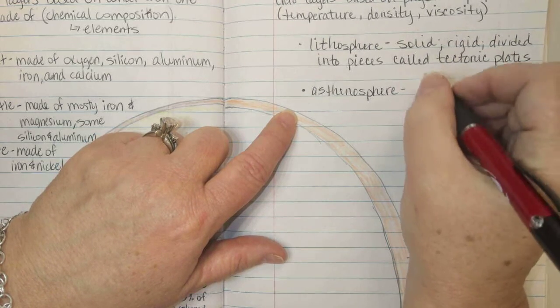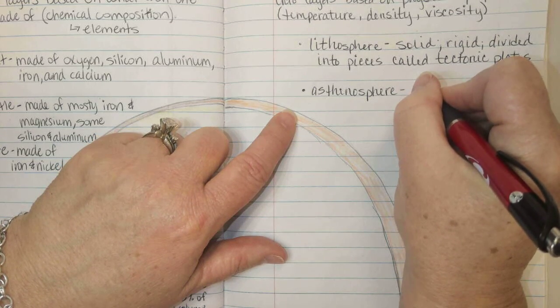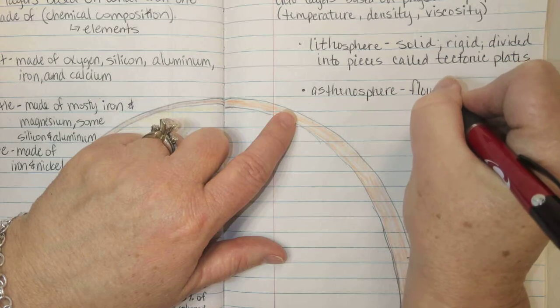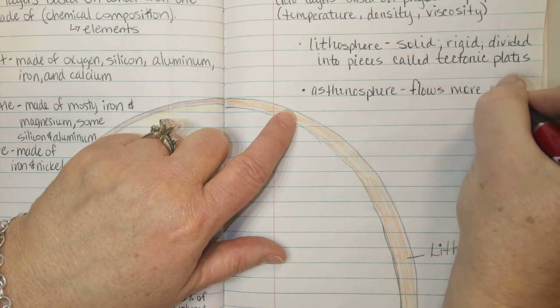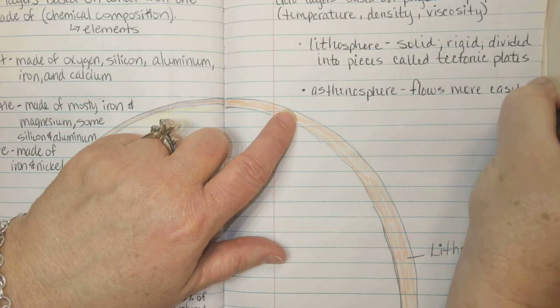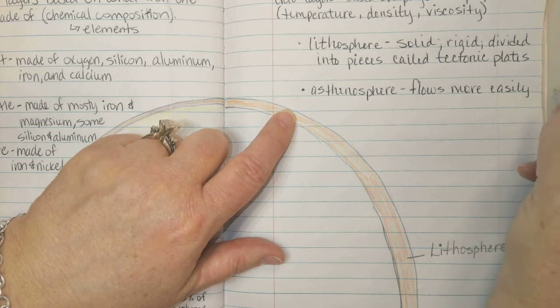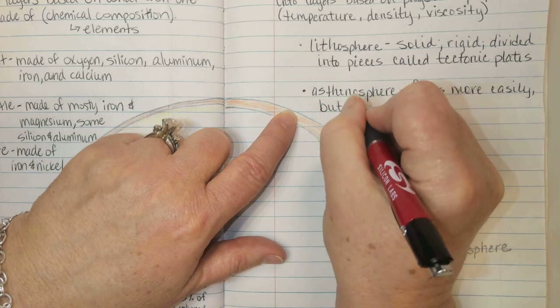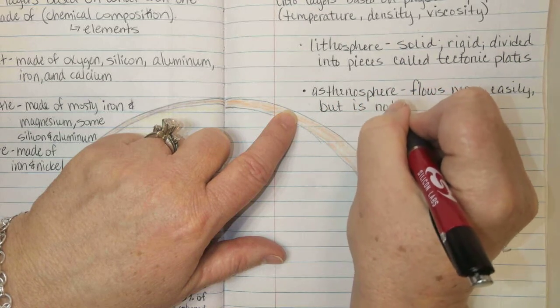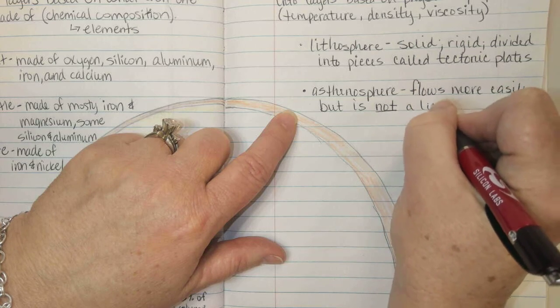So it flows more easily, but is not a liquid.